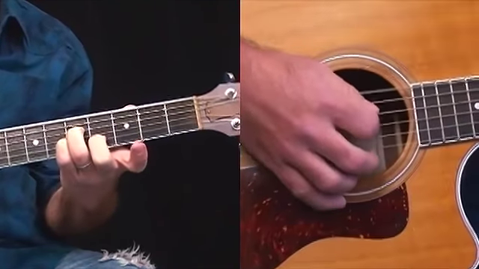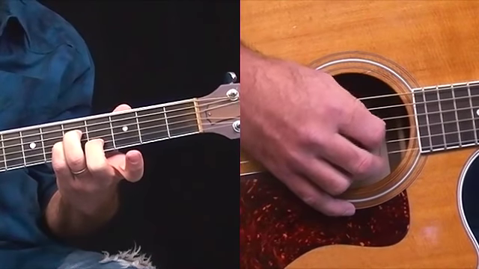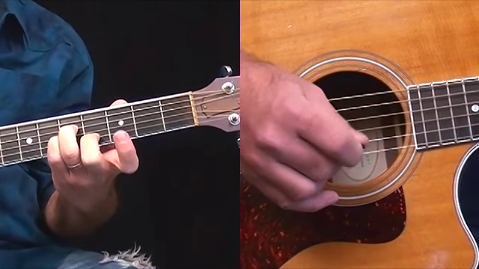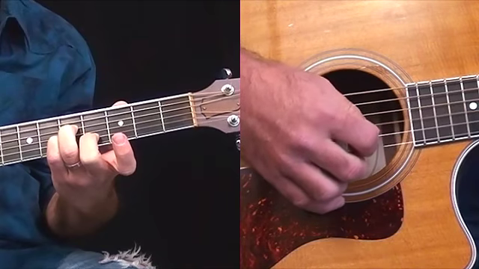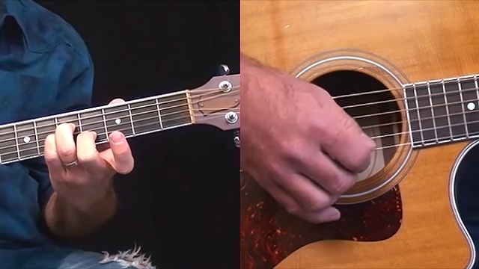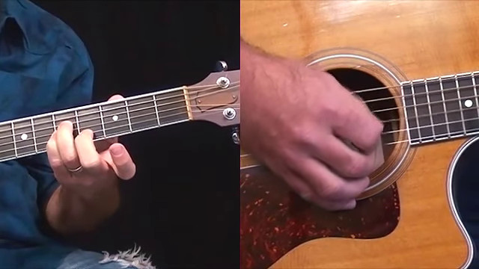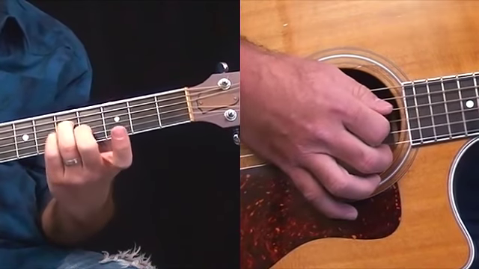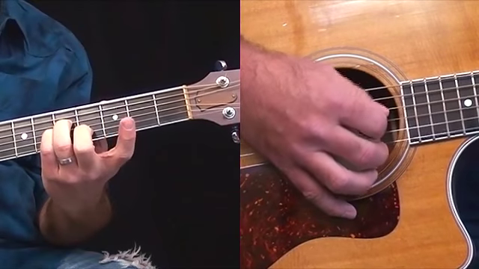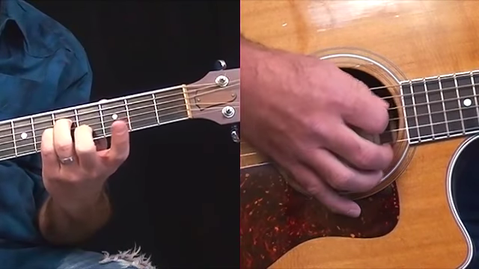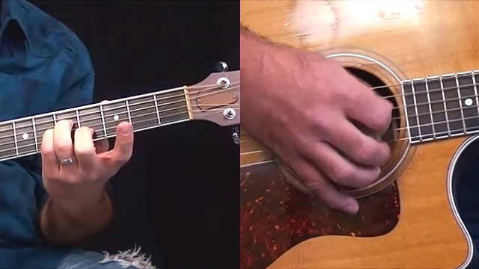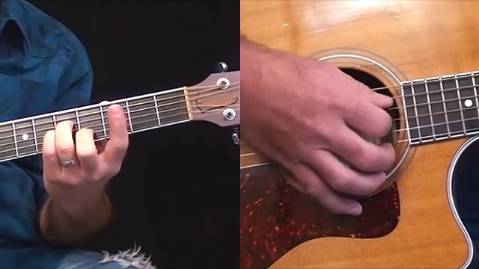And I would try and pluck just those 3 strings and make sure they come out. Now if they don't, you might have something messed up. So make sure you get them all nice and straight up, and make sure that those 3 can come out. And I'm just plucking the 4th, 3rd, and 2nd strings one at a time.